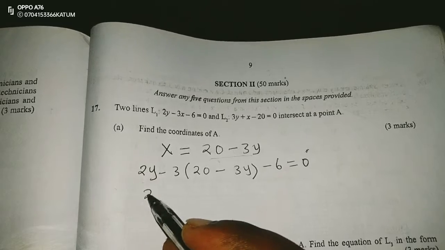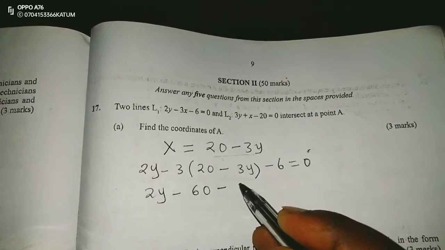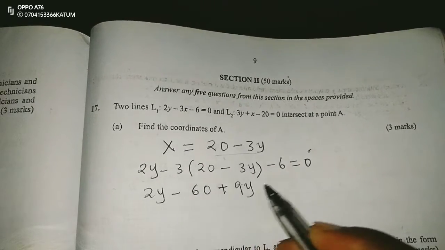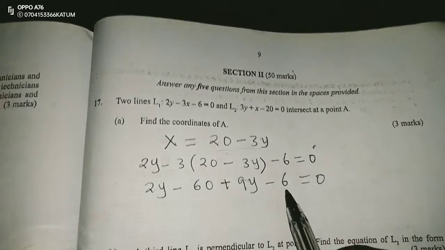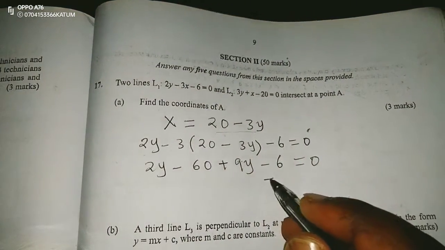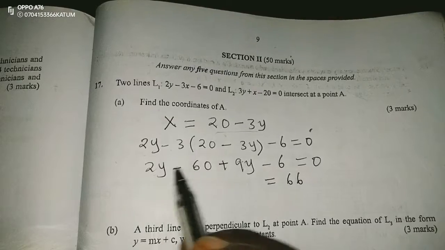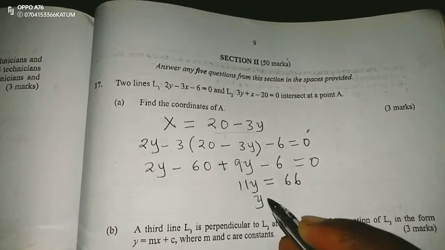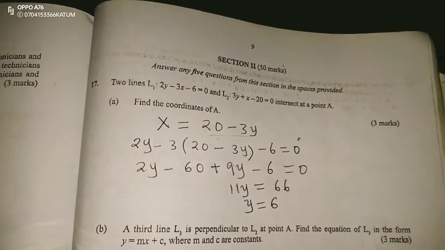So we will have 2y minus 60 plus, this now becomes positive, 9y minus 6 equals 0. So this is going to be negative 66, but it can become positive 66 at this end. So that 2y plus 9y becomes 11y. And to remain with y, we divide through by 11 to get 6.